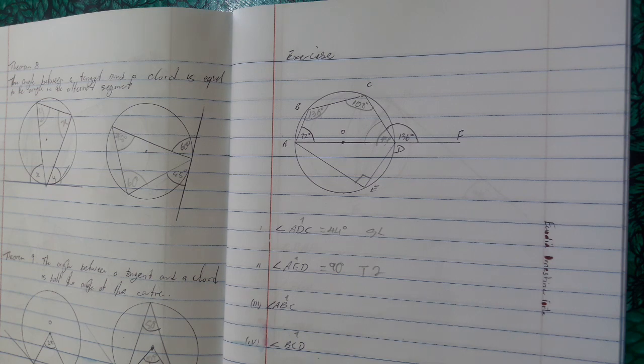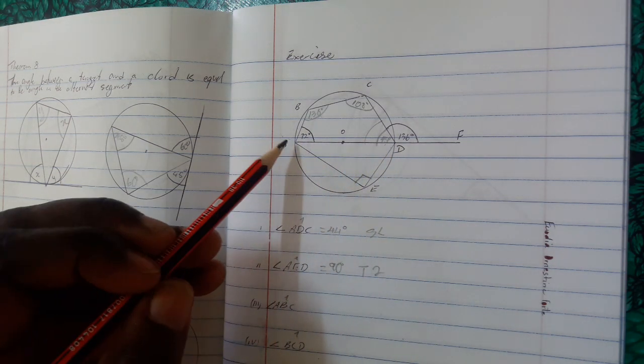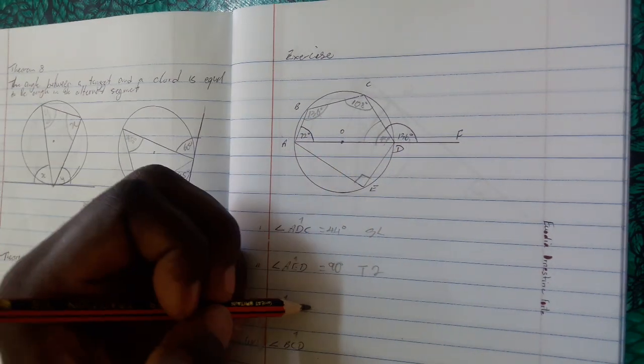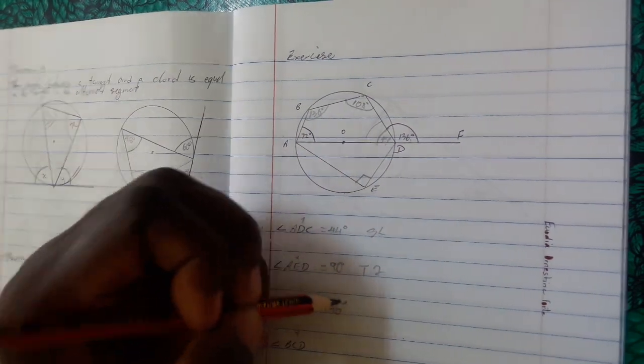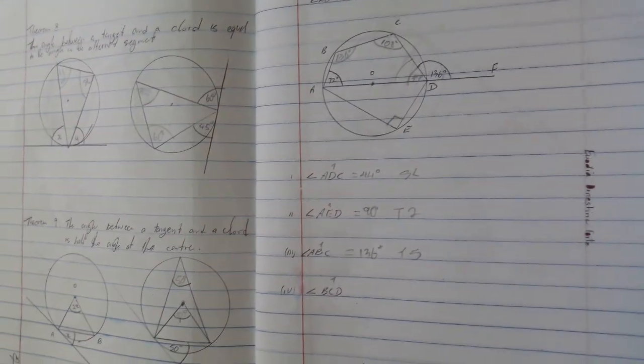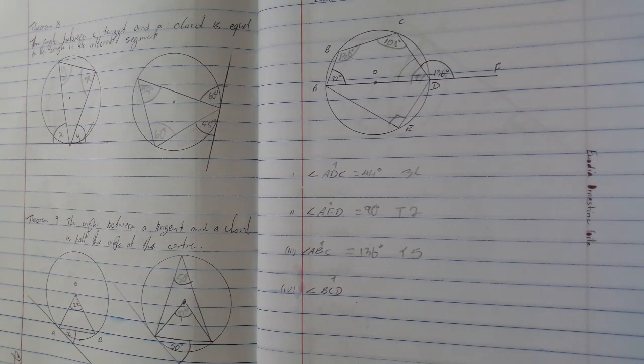Then ABC. That's up here. Exterior angle of a cyclic quadrilateral. 136. Theorem 5. Please don't write theorem 5 in the examination room. Okay? Because they wouldn't know which one is theorem 5 or what you consider to be theorem 5. Write it out. The exterior angle in a cyclic quadrilateral is equal to the opposite interior angle. Final one.